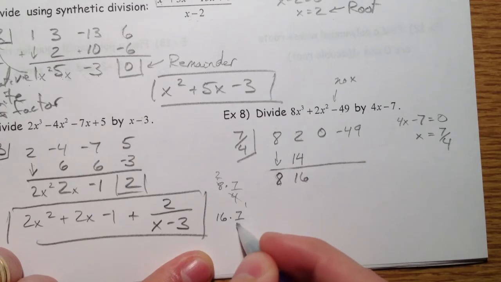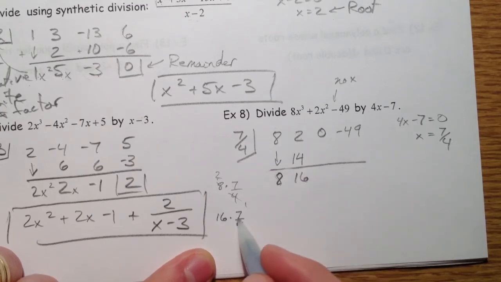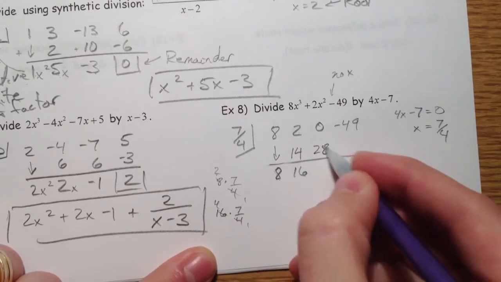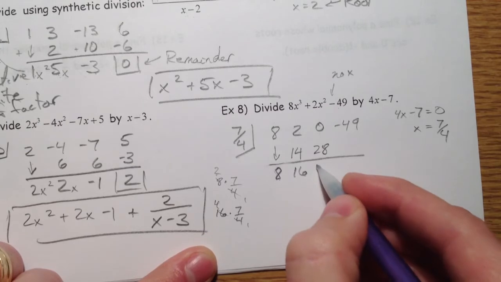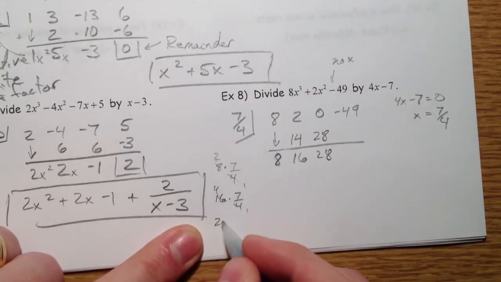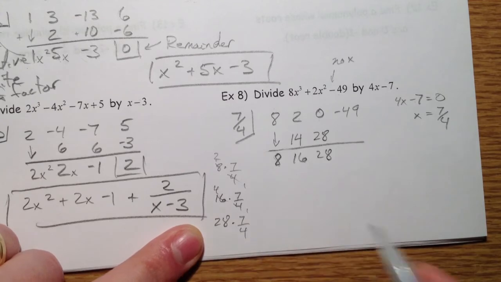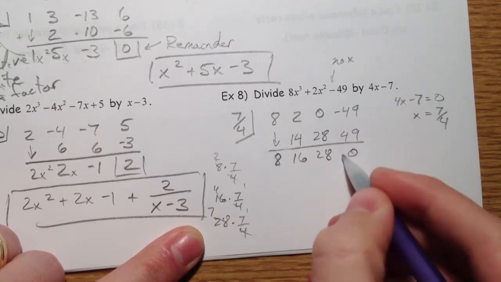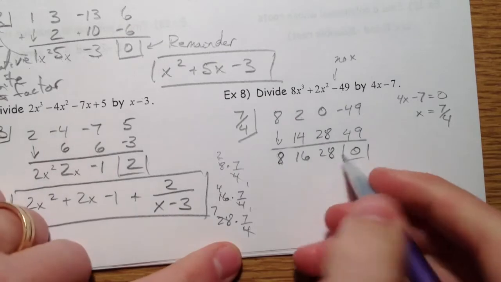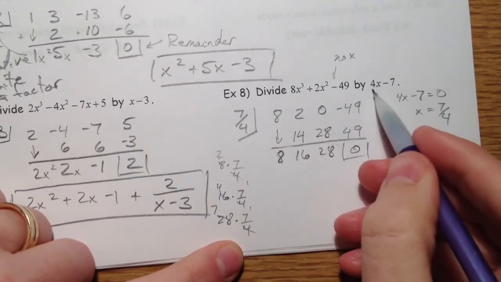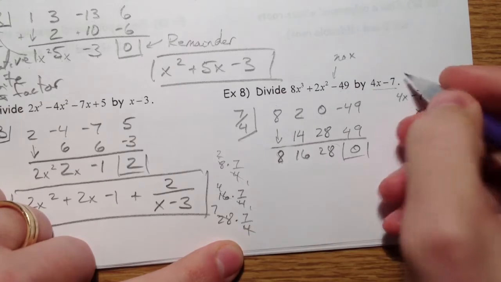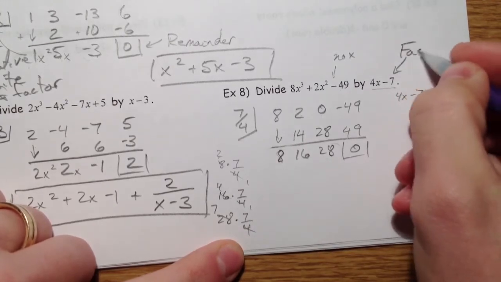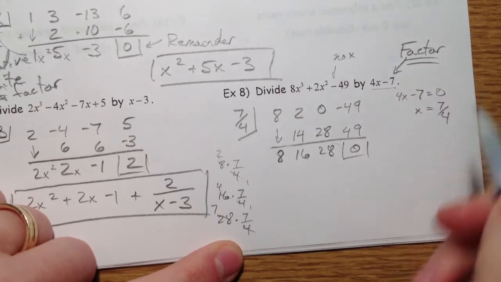16 times 7/4. That's 4 times 7, because this cancels out, it's 4, so we get 28. 0 plus 28 is 28. 28 times 7/4. If we cancel out the 4, that leaves a 7. 7 times 7 is 49, and you get 0. This is our constant term. So again, 4x minus 7 must be a factor because it's a remainder of 0.